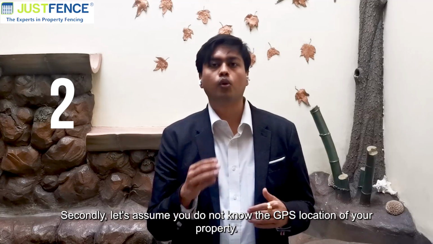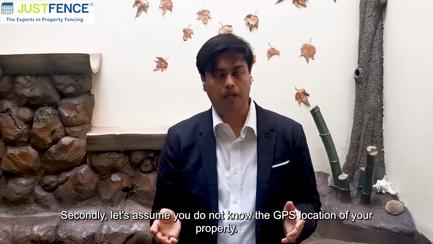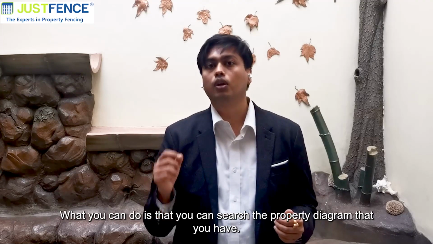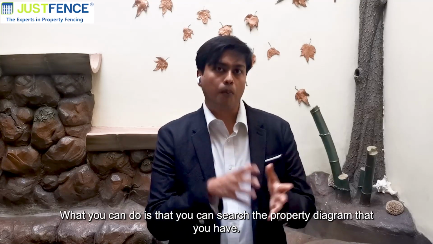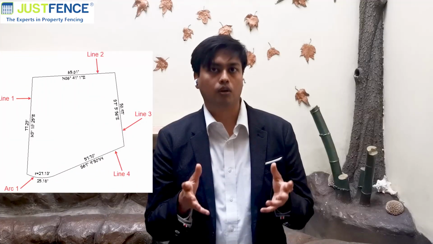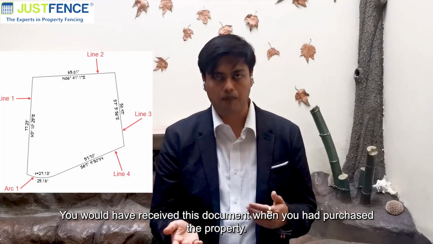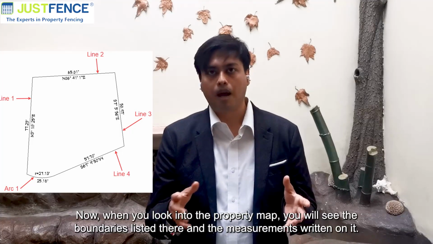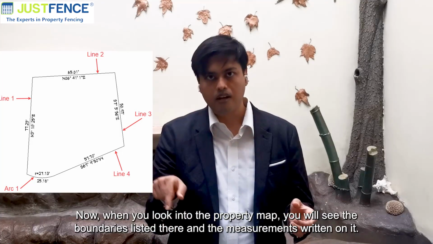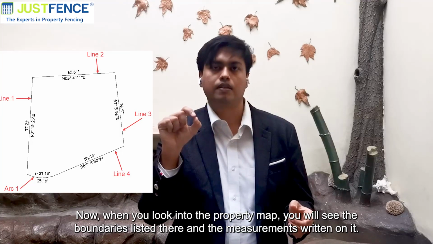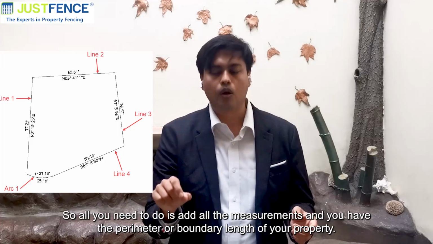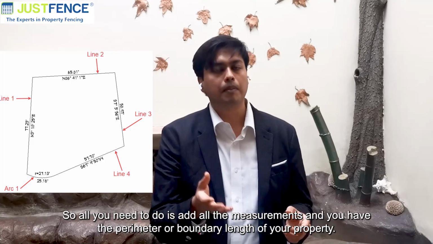Secondly, let's assume you do not know the GPS location of your property. What you can do is search for the property diagram that you have. You can go to your property map. You would have received this document when you had purchased the property. When you look into the property map, you will see the boundaries listed there and the measurements written on it. So all you need to do is add all the measurements and you have the perimeter or boundary length of your property.